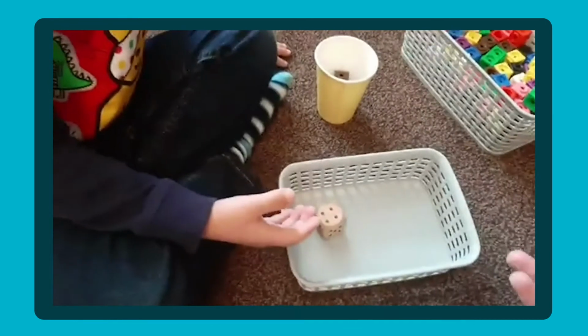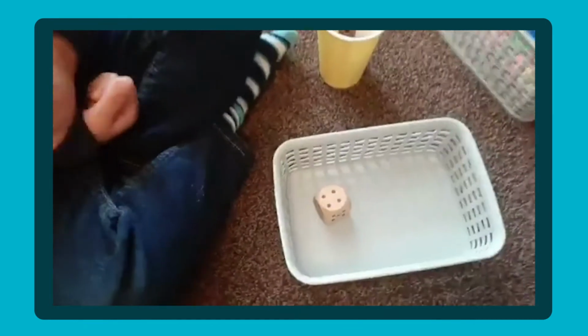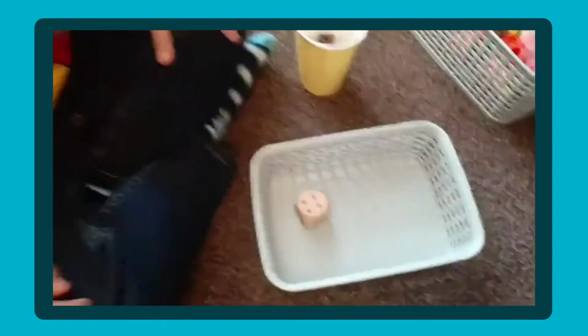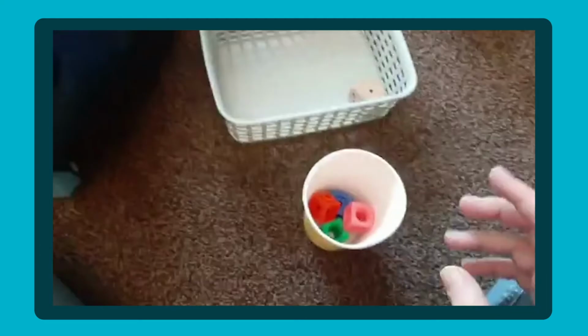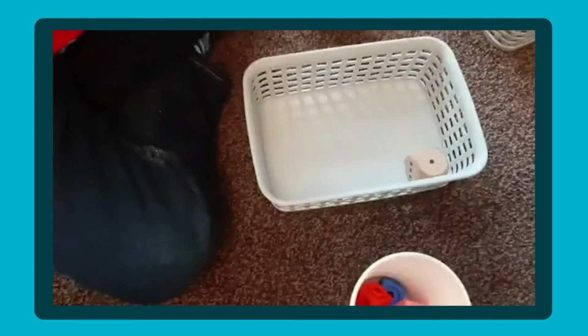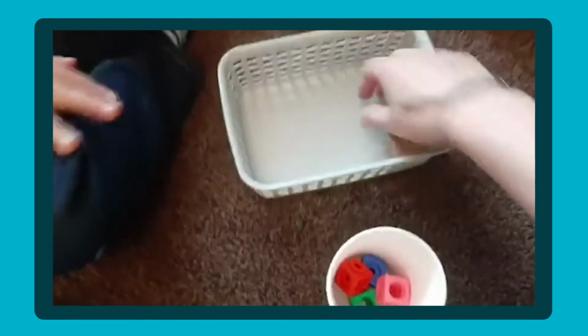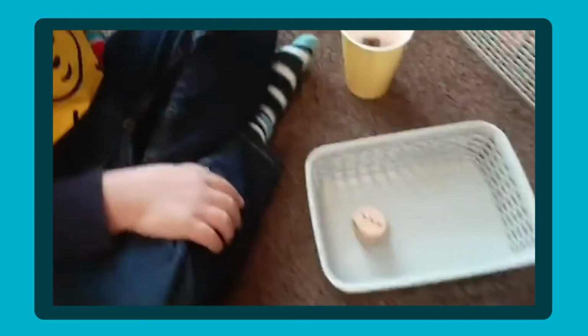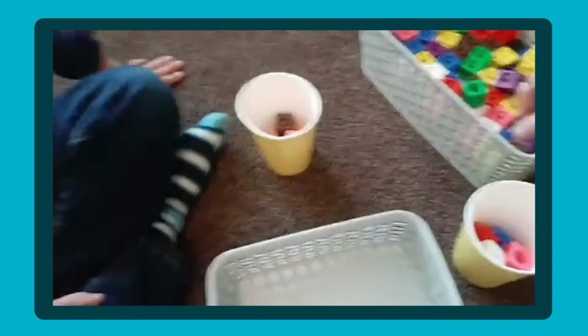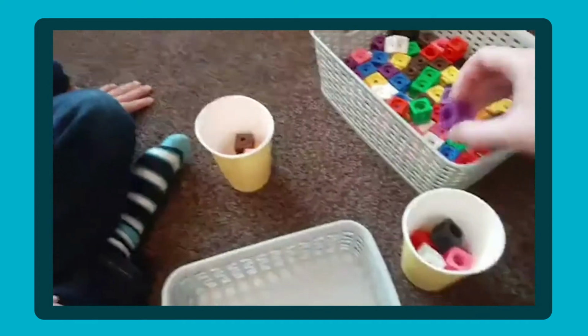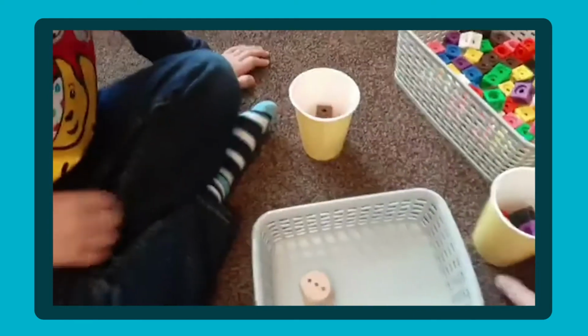So again, children can play together. I got 4 as well. 1, 2, 3, 4. Your turn. Oh, what did you get? 1. Good boy. It's my turn now. 3. So I'm going to put it in mine now. 1, 2. Oh, did that one not go in? 2, 3. Okay. Your turn.